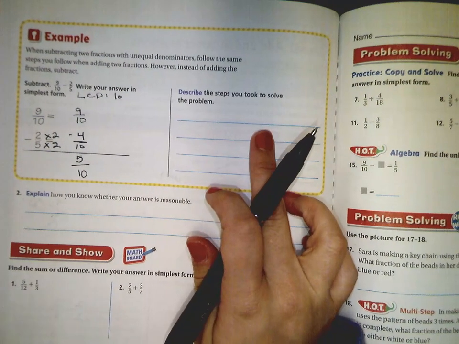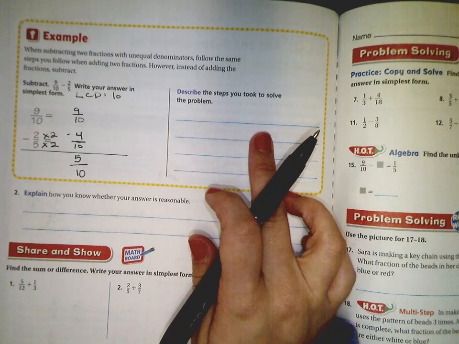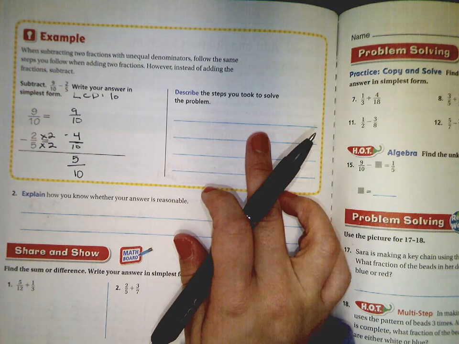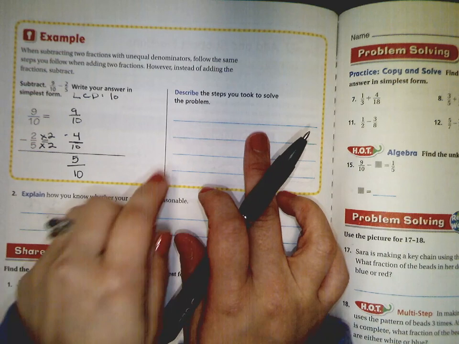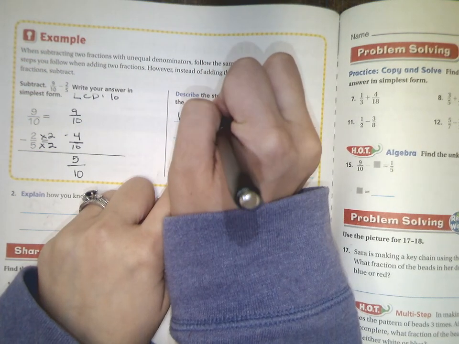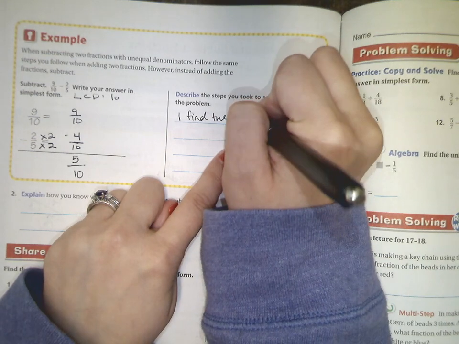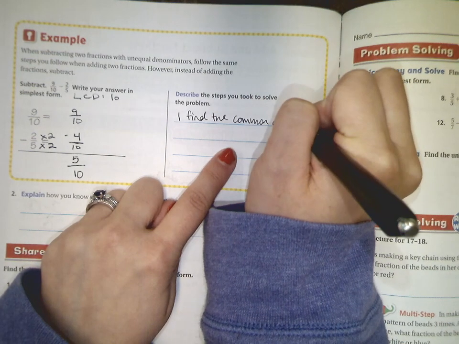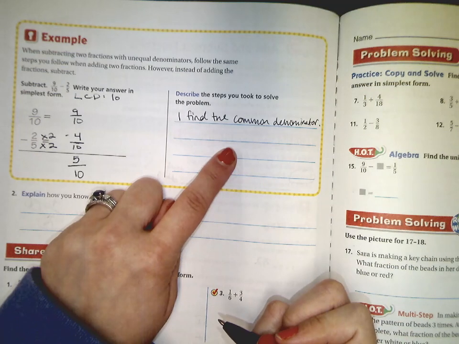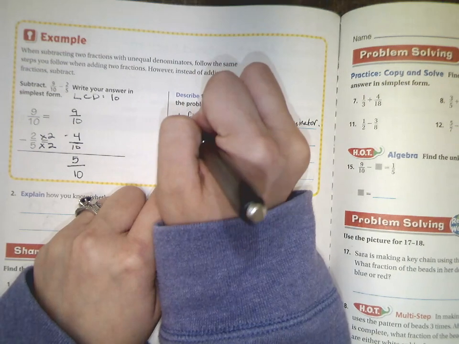So whenever it says to describe the steps I took to solve the problem, I am literally just using words and writing out exactly how I solved my problem. So the first thing I did was I find the common denominator. Next, I write equivalent fractions.